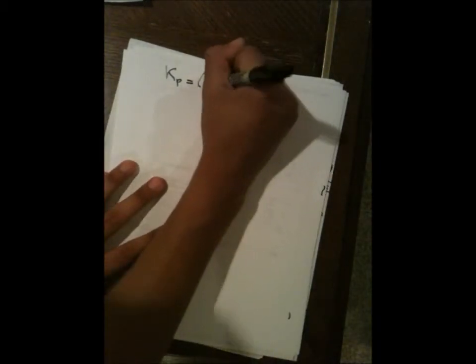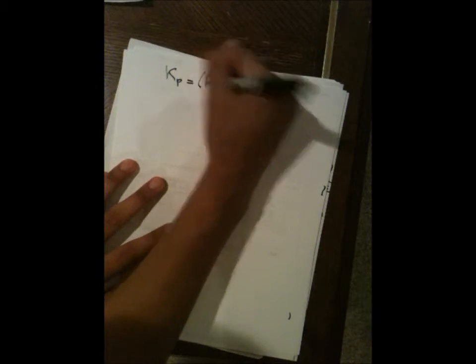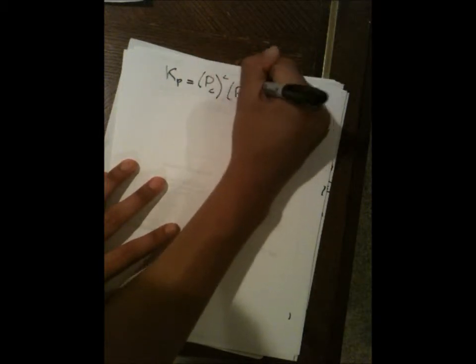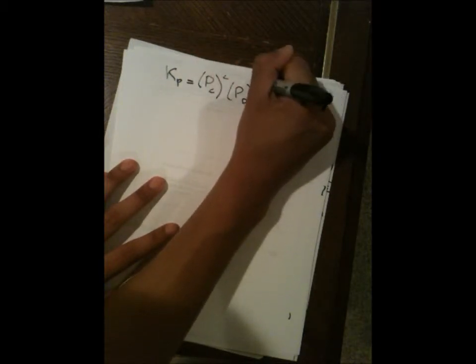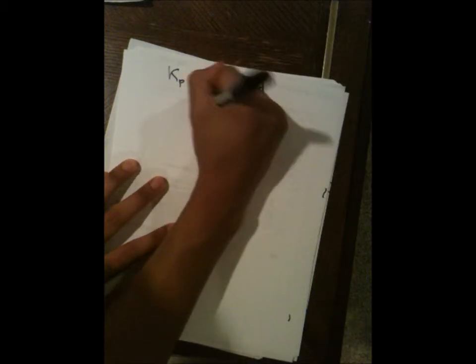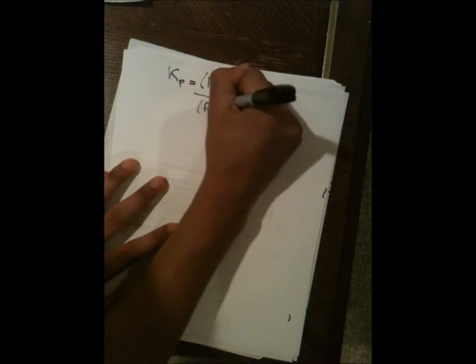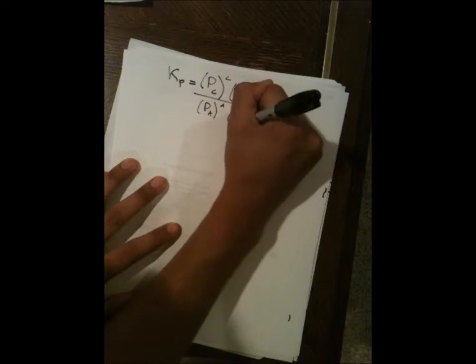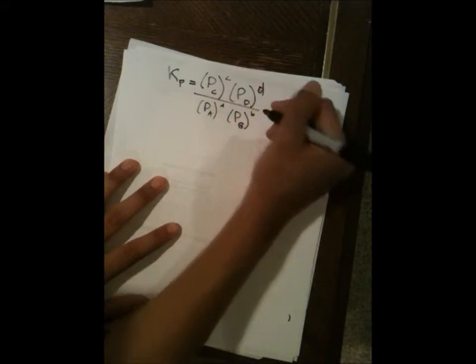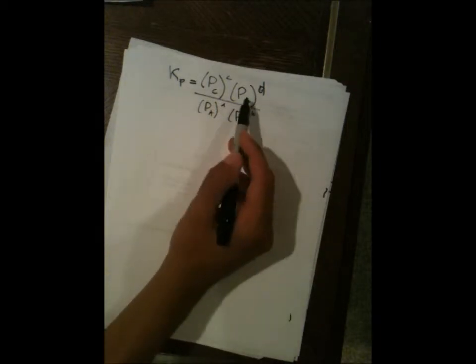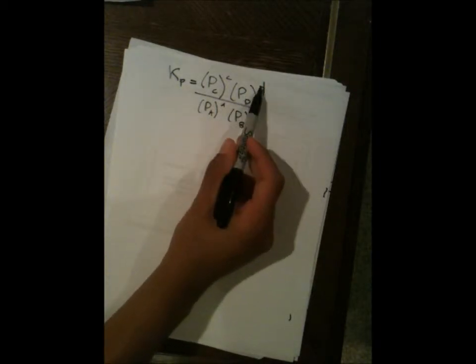Okay, so these are the chemical species, and these are the coefficients.